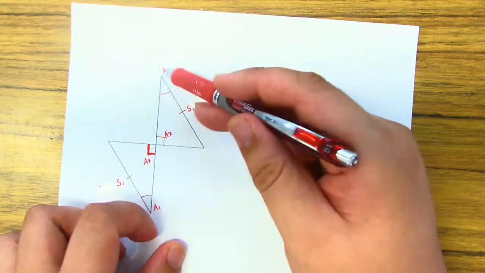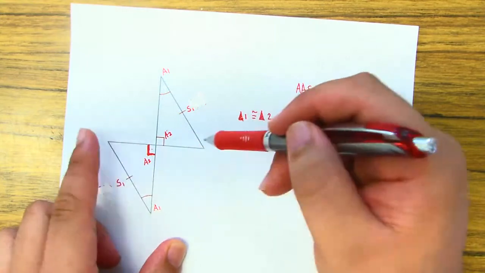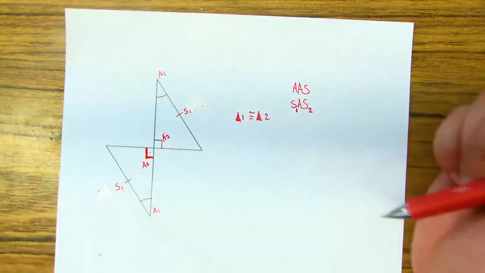These two sides are not congruent. These two pairs of corresponding sides are not congruent. The answer is angle, angle, side.